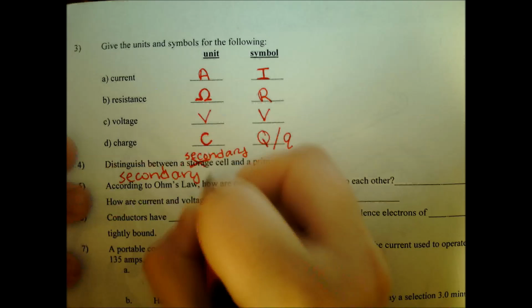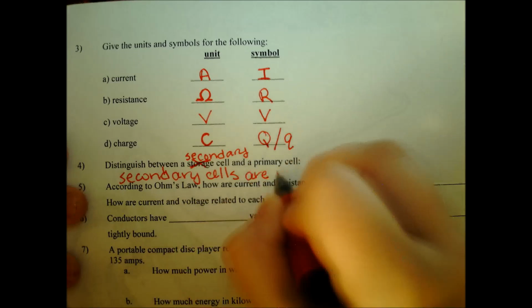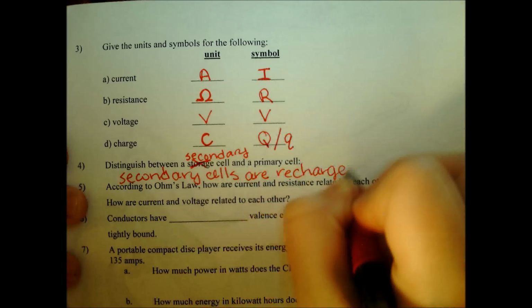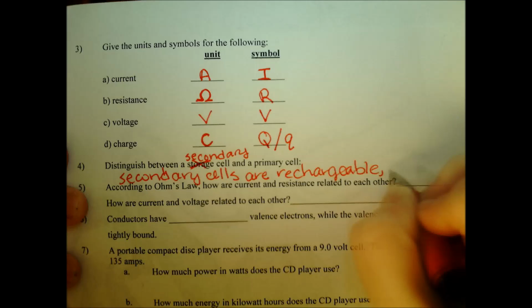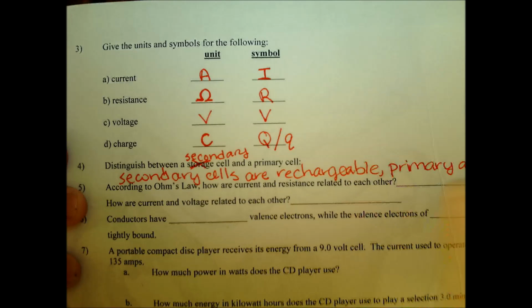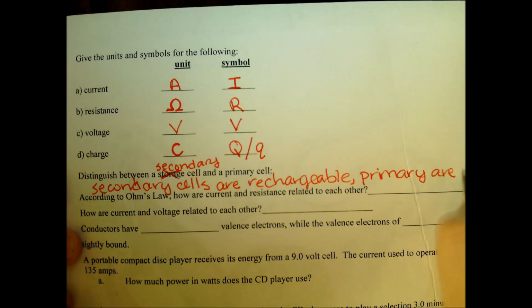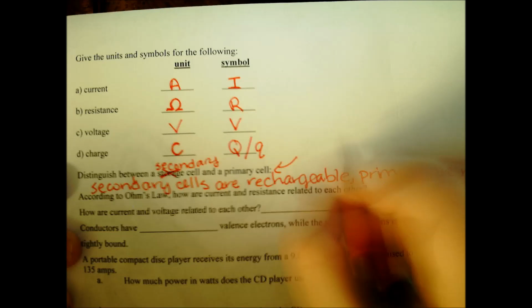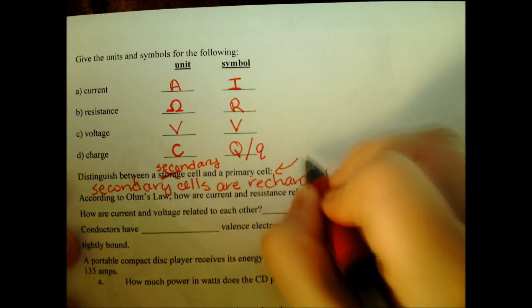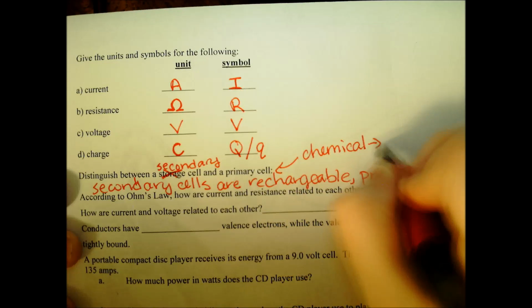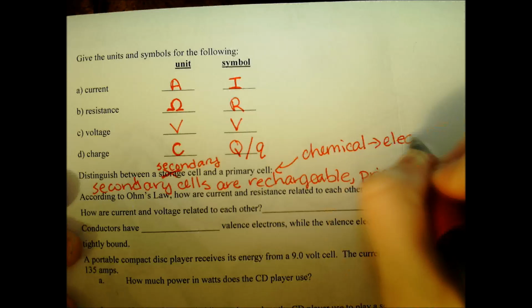Secondary cells are rechargeable. Primary are not. Pretty simple. Just FYI, both of these turn chemical energy into electrical energy.